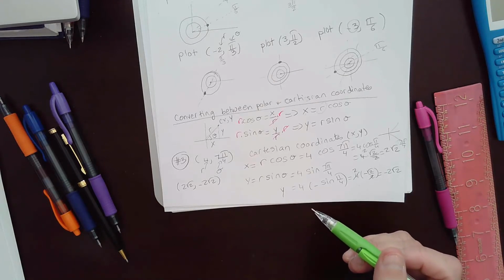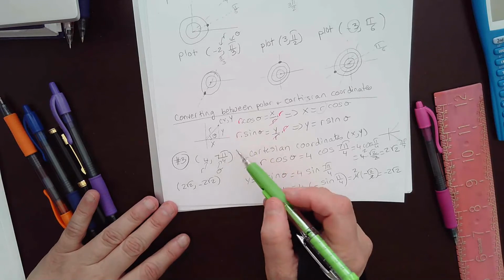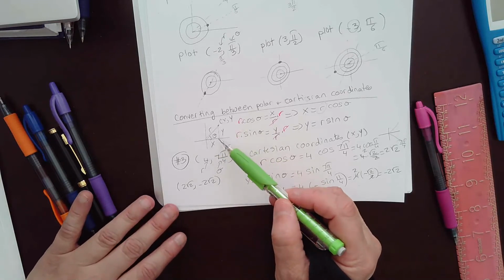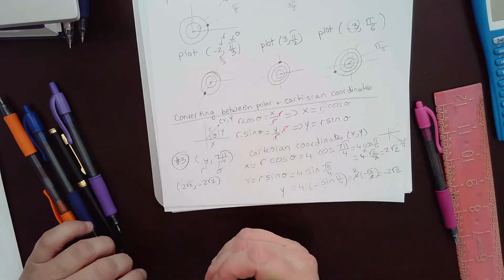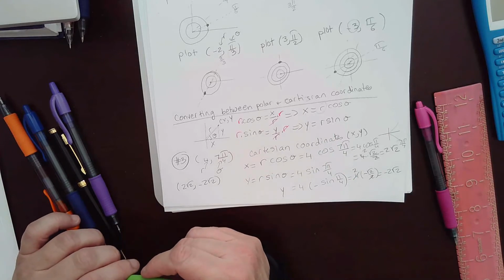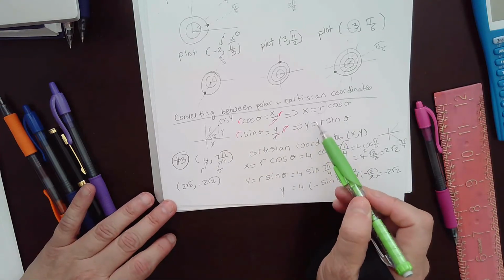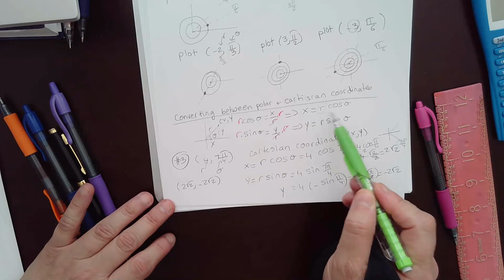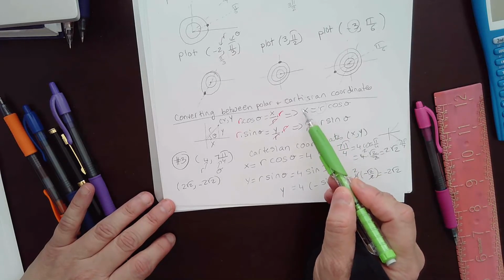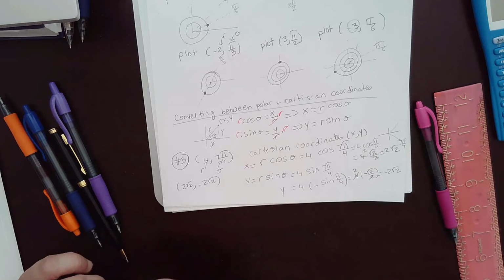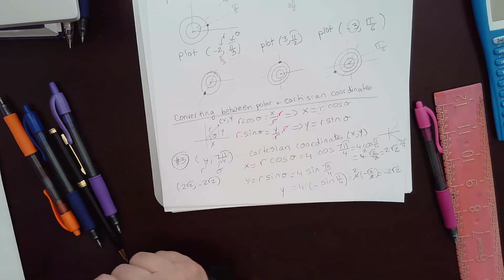Okay, so I didn't give you all the relationships between x and y. We have two other formulas that we can use. These two, we use when we want to convert from polar to Cartesian, but there are other two formulas that we can use.